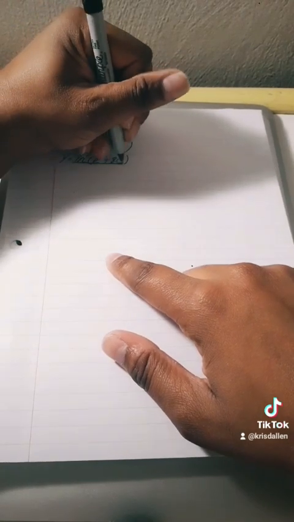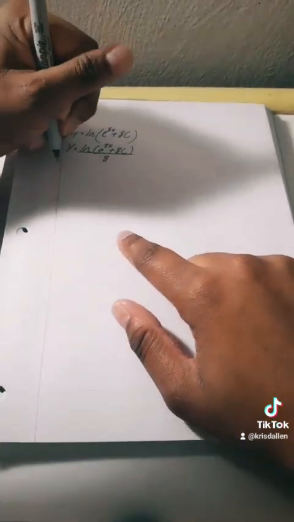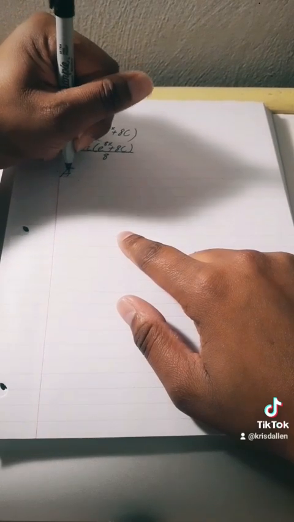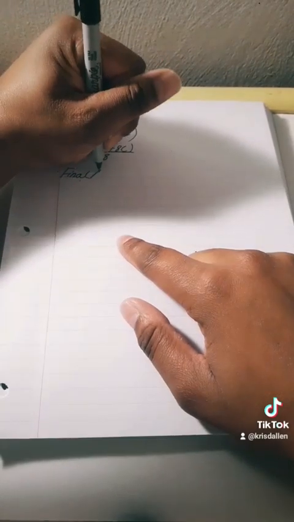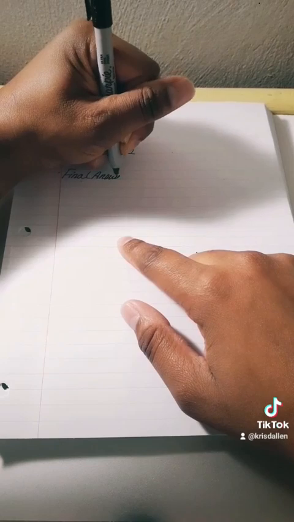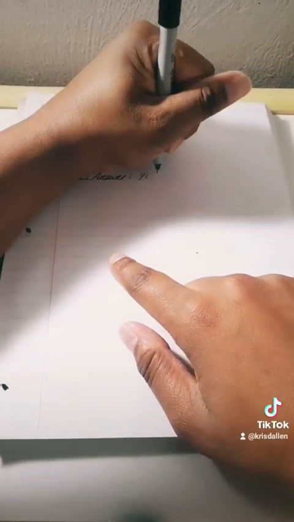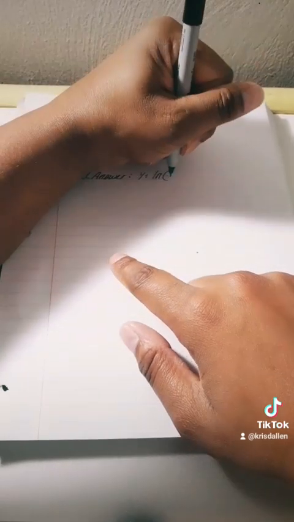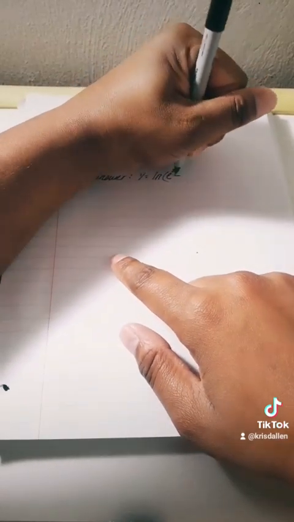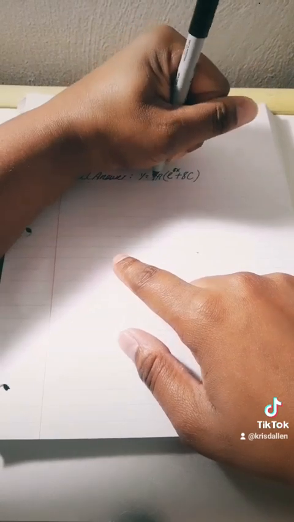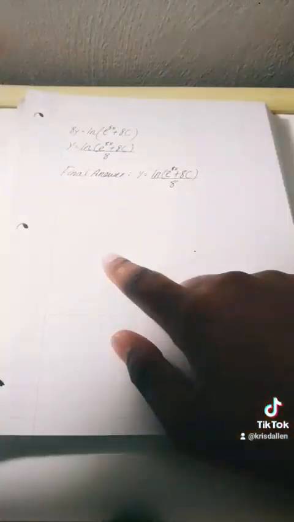And we've basically solved for y, so your answer to this will be what we got there. So the final answer is just y is equal to the natural logarithm of e to the 8x plus 8c, all divided by 8. And so you can circle that. And that's your answer.